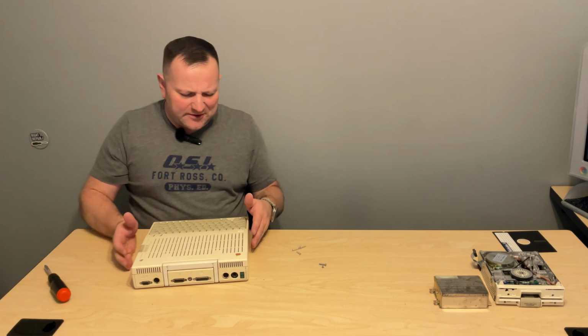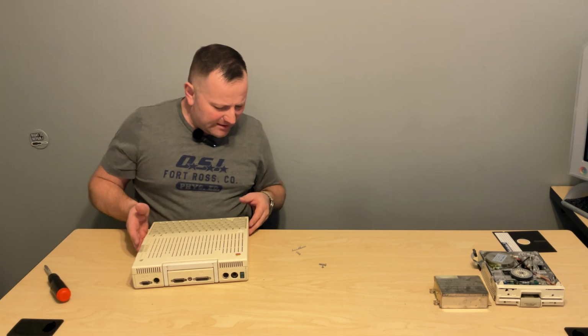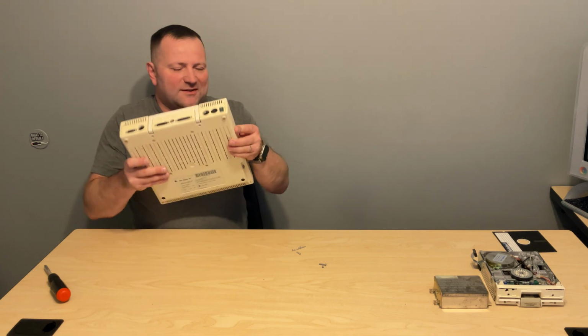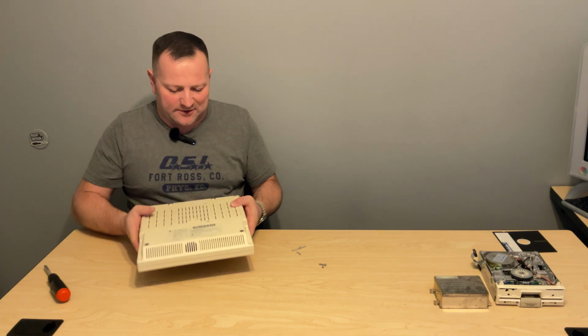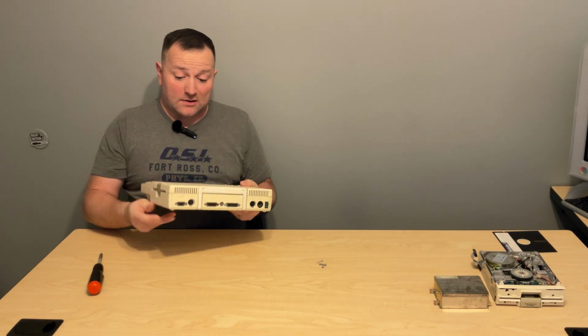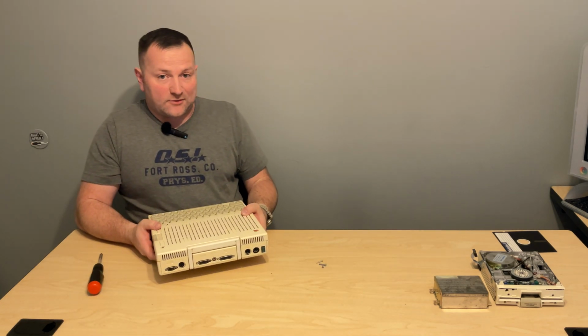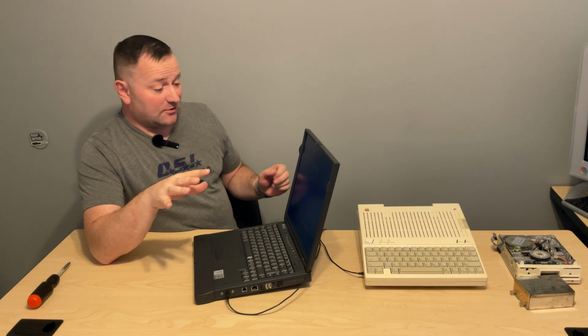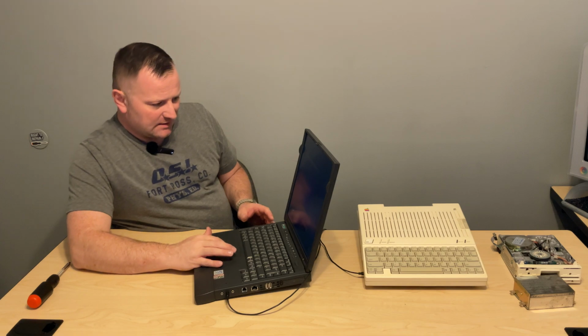Floppy drive's a little bit dirty on the outside. I wish I would have cleaned that before putting it together. But this isn't the last time this thing is coming apart. I got screws I gotta put back in. Alright, let's find out if it works. Got everything set up. I have not even looked at it yet to see if it works.